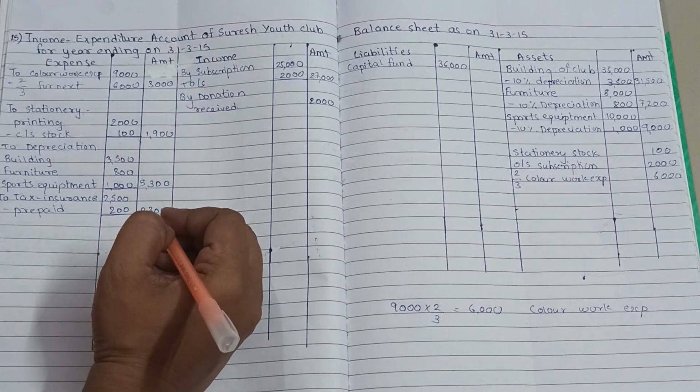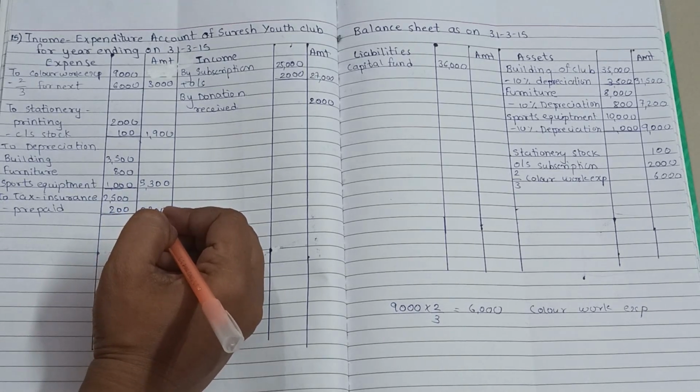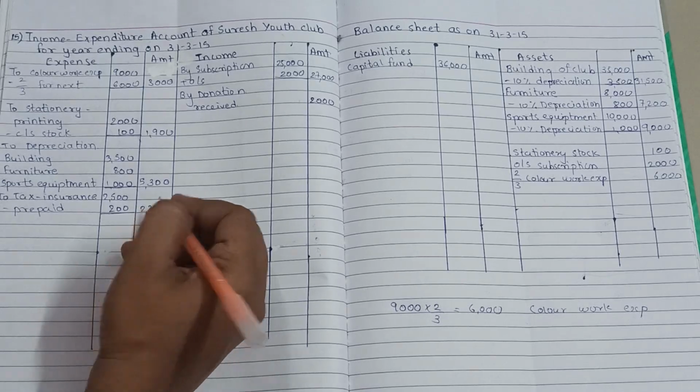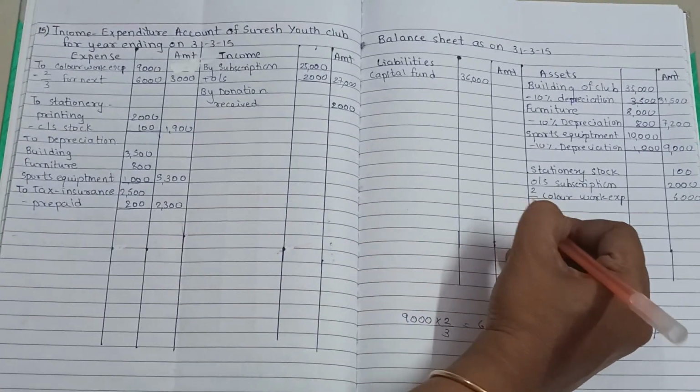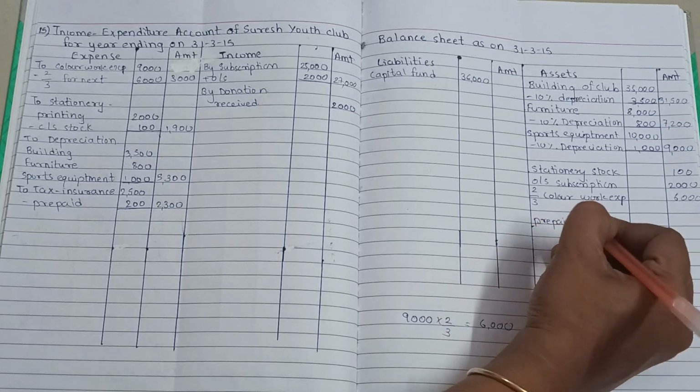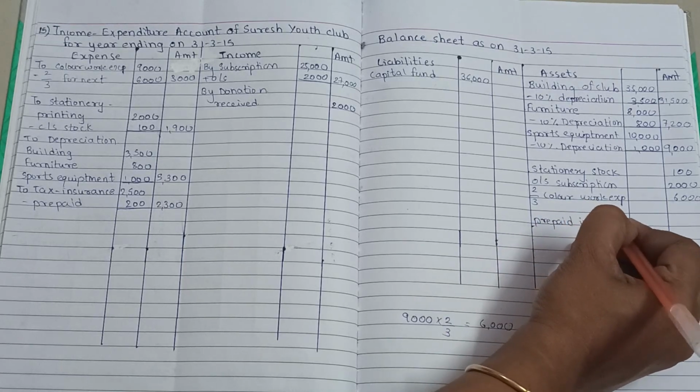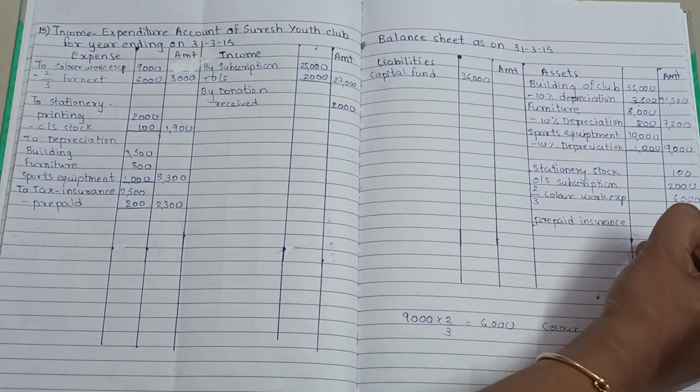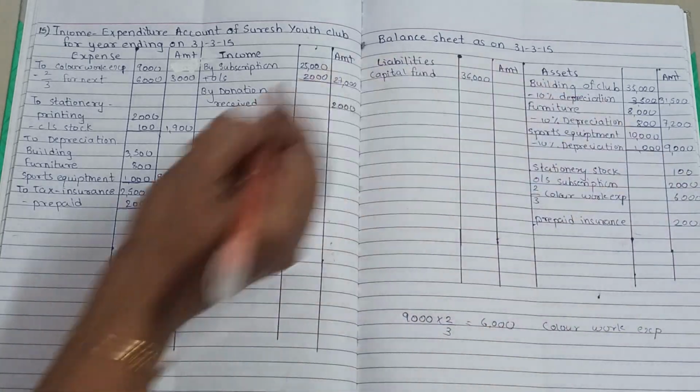Second effect is prepaid insurance. It will come on balance sheet asset side. Prepaid insurance amount is 200.